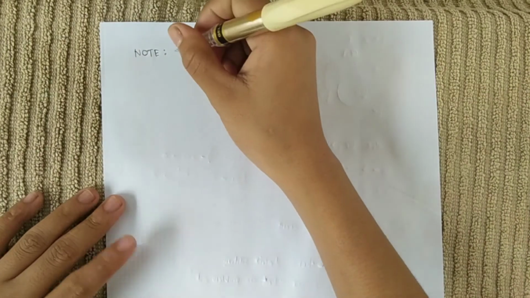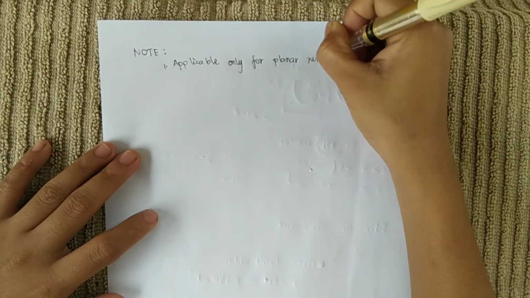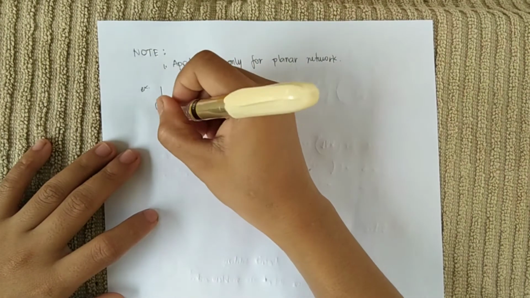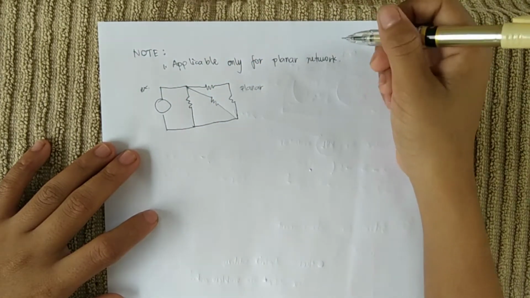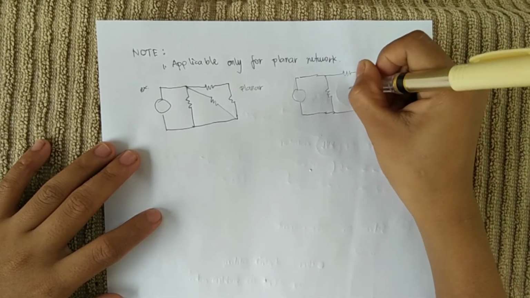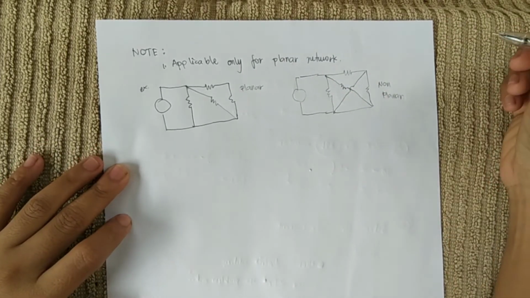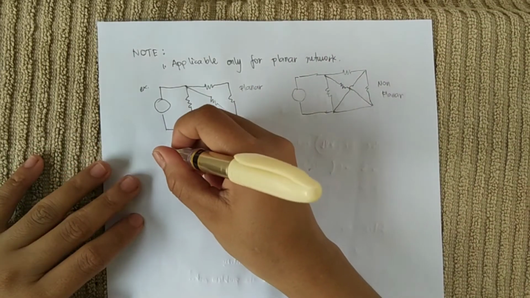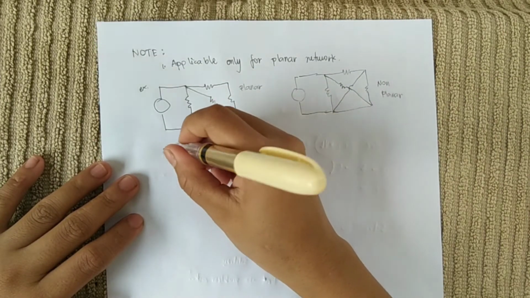Here is a note or a reminder. Mesh analysis is only applicable for a planar network. I have an example here: we have the planar and then examples of a non-planar. As you can see, a non-planar network has a cross, and a planar is only a simple network of current.